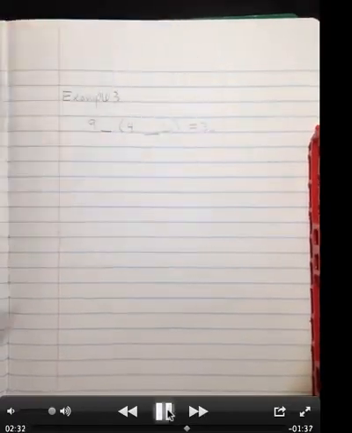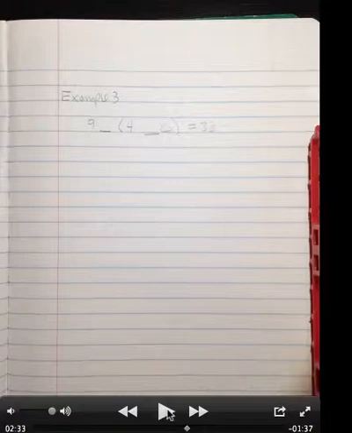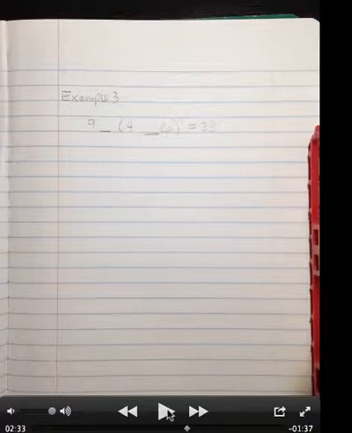Our third example is a bit of a puzzle. Fill in the operations that make this problem correct. 9 either times, divided, added, or subtracted.